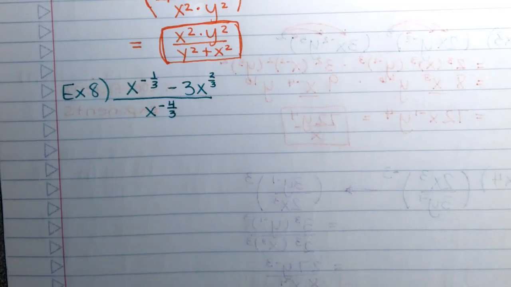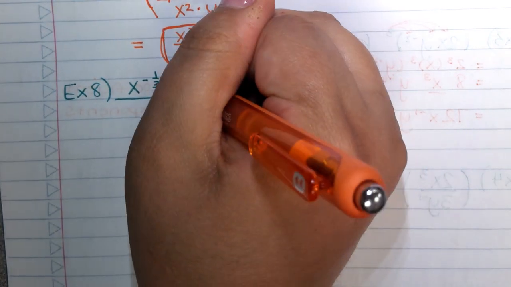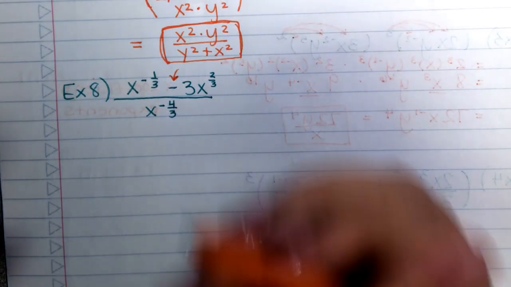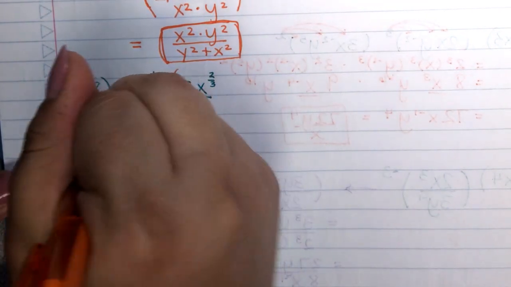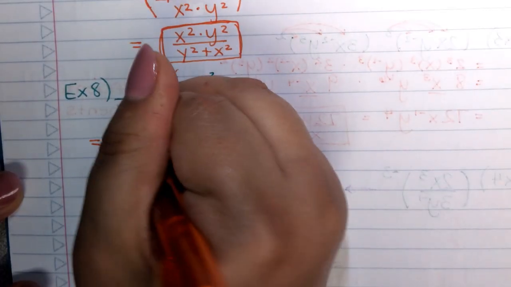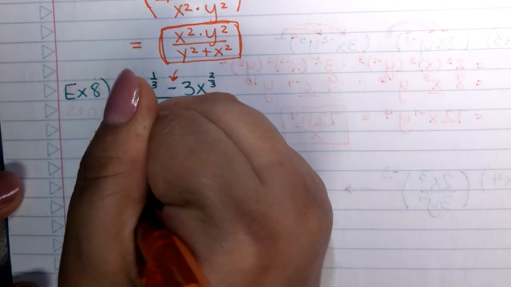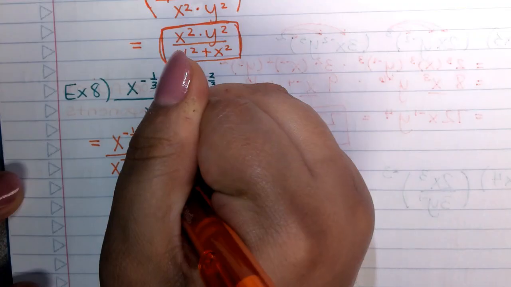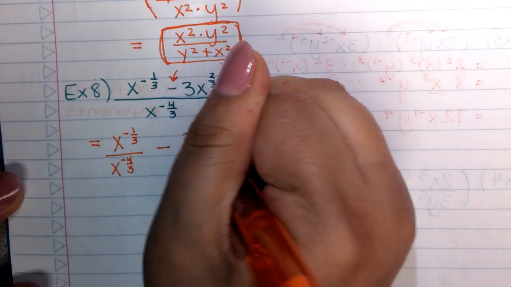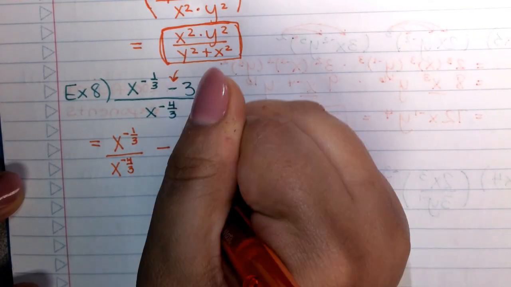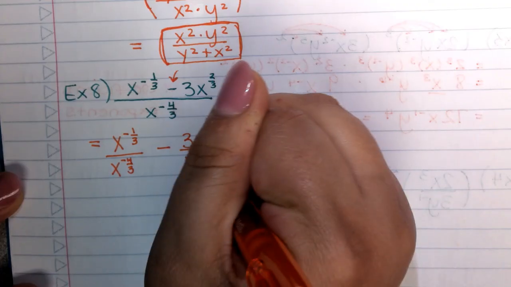Don't do that. You have a minus in between them. What would you do? Separate them. So I'm going to make this x to the negative 1/3 over x to the negative 4/3 minus 3x to the 2/3 over x to the negative 4/3.